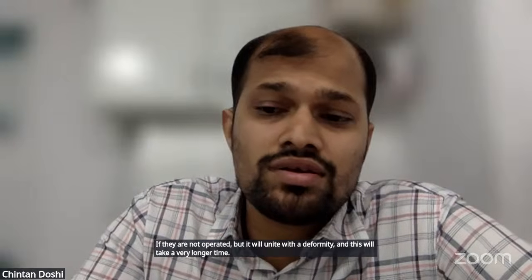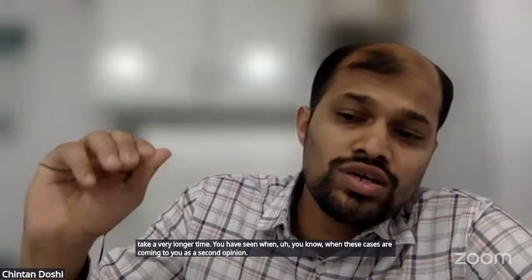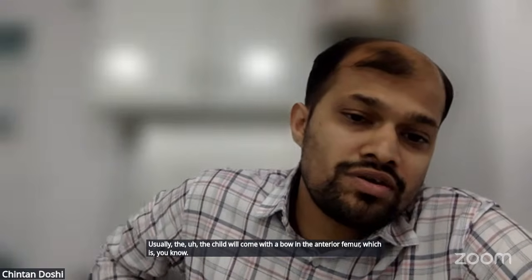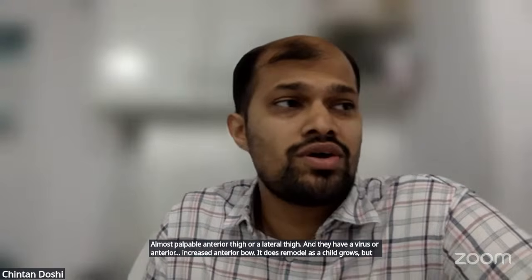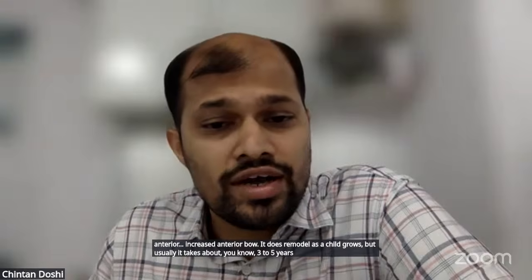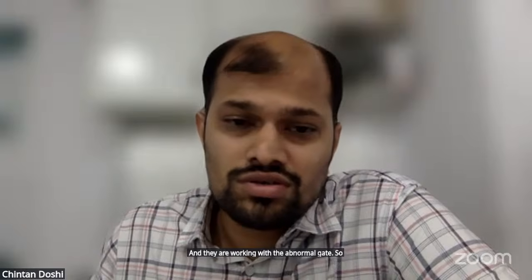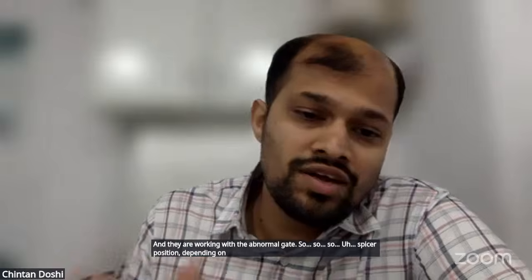You have seen, when these cases come to you as a second opinion, usually the child will come with a bow in the anterior femur, which is almost palpable in the anterior or lateral thigh, and they have a varus or increased anterior bow. It does remodel as the child grows, but usually it takes about 3 to 5 years, a longer time, and they are walking with an abnormal gait. So spica position depending on the level of the fracture is very important.